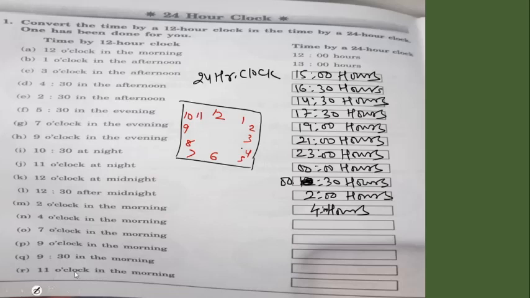Now we will write this one. 12 means 0, 0, 13, 14, 15, 16, 17, 18, 19, 20, 21, 22, sorry.